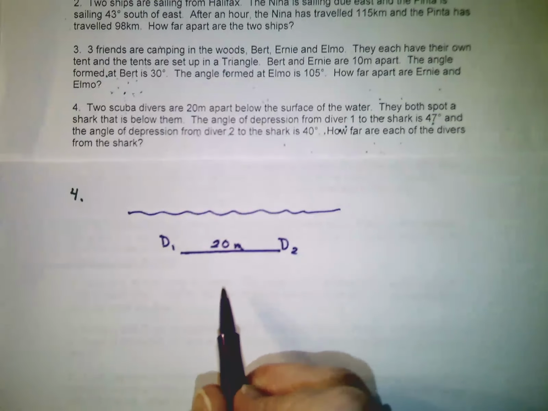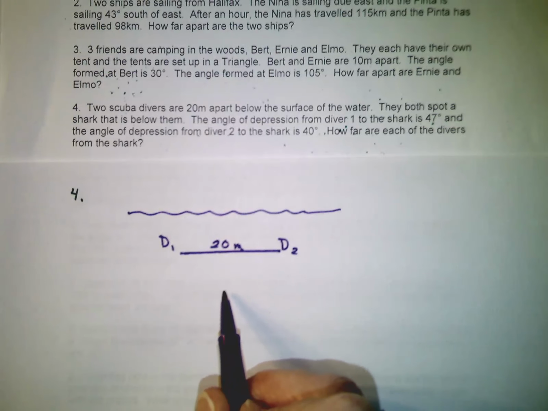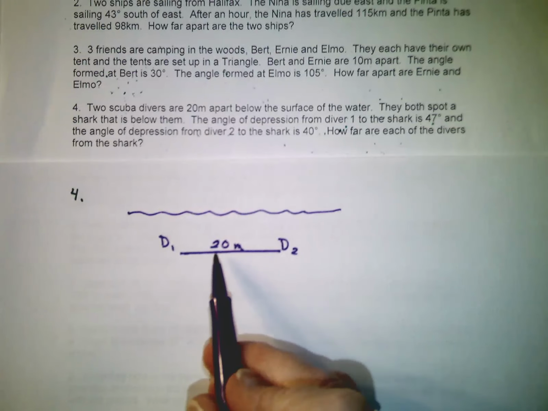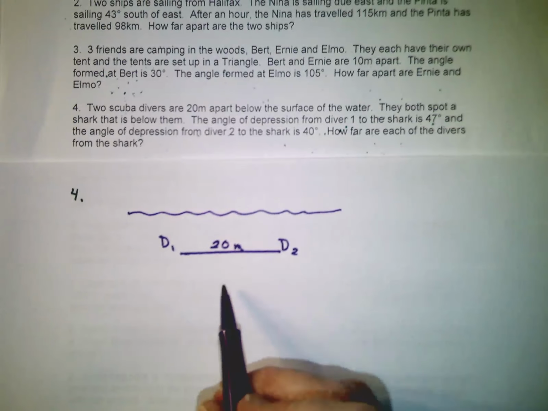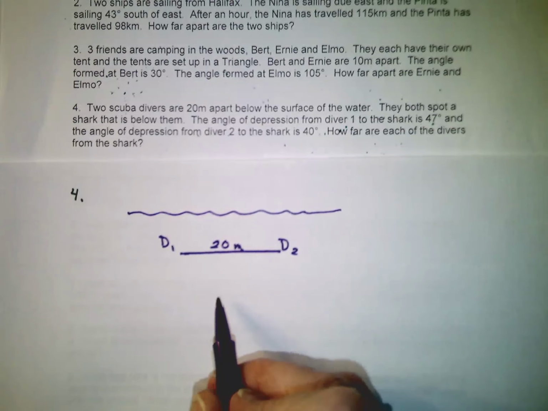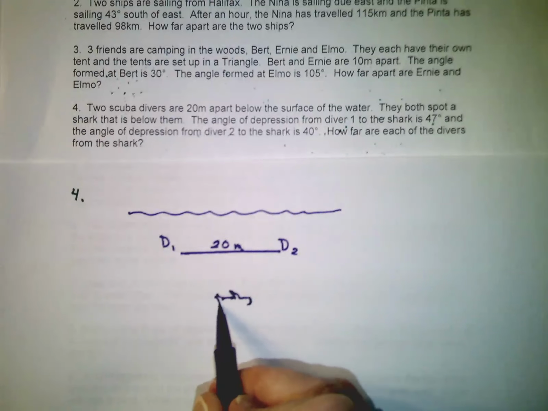But the way the problem is set up, to get the answer they wanted, the shark has to be between the 2 divers. It is possible to do this problem with a shark off to one side. But for this one, the shark is down in between the 2 divers. So my shark is definitely not going to be frightful.